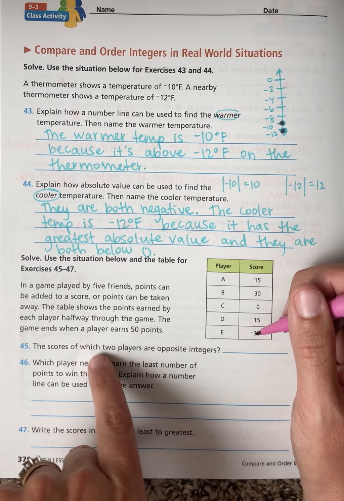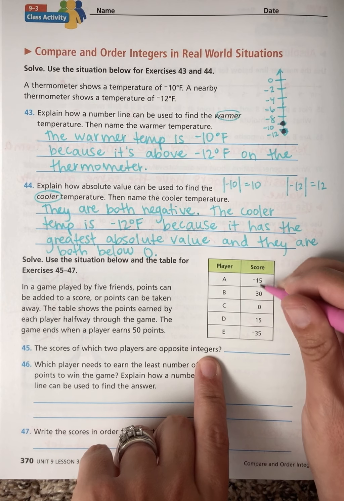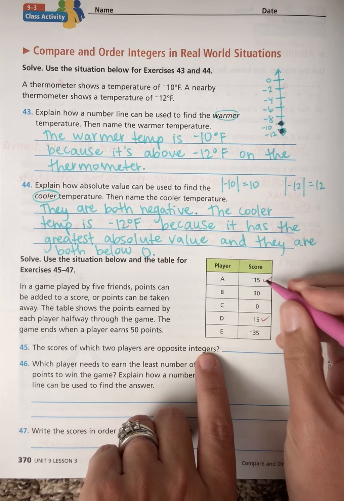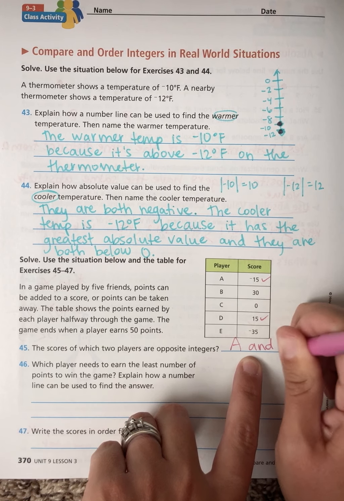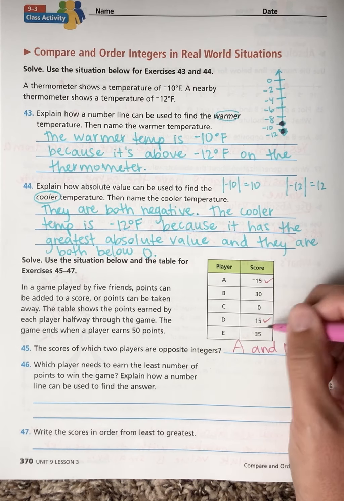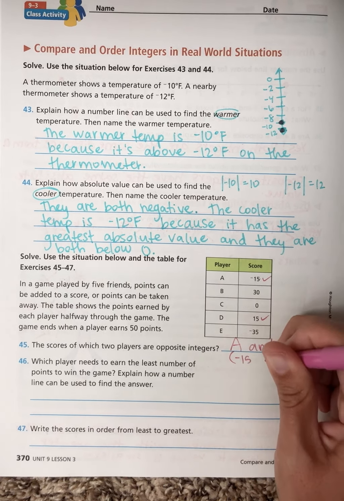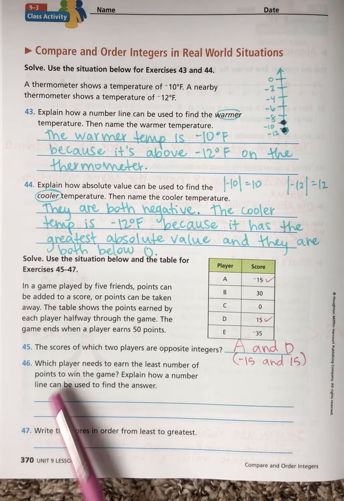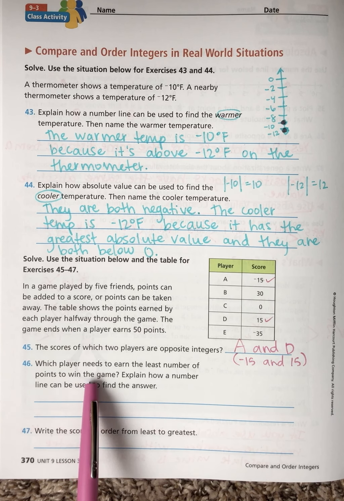So the scores of which 2 players are opposite integers? So what are the opposite integers here? I think it'd be negative 15 and 15, which would be player A and player D. Right? Because negative 15 and 15 are opposite integers from each other. Put that in parentheses. Negative 15 and positive 15. Those are the opposite integers. Okay, next question. Which player needs to earn the least number of points to win the game?